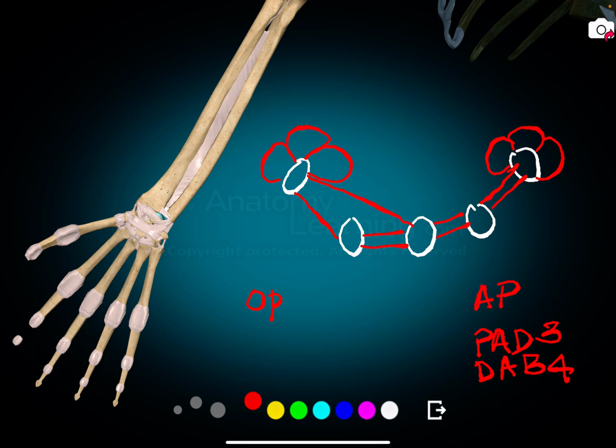Opponens, flexor, abductor, pollicis or digiti minimi: opponens pollicis, flexor pollicis brevis, abductor pollicis brevis, and in the same way, the same muscles for digiti minimi also.